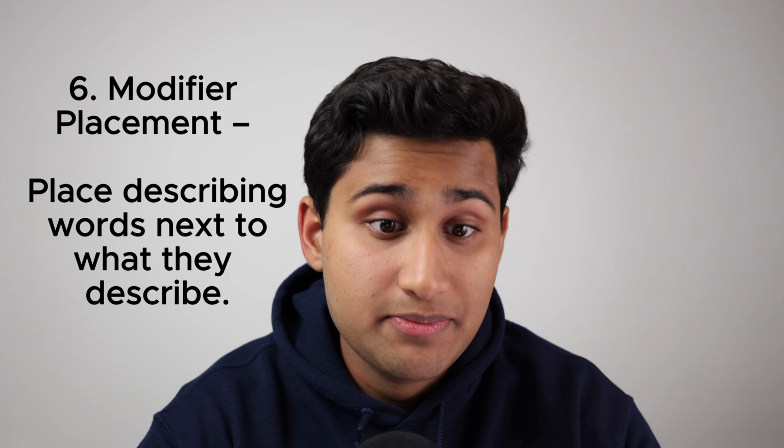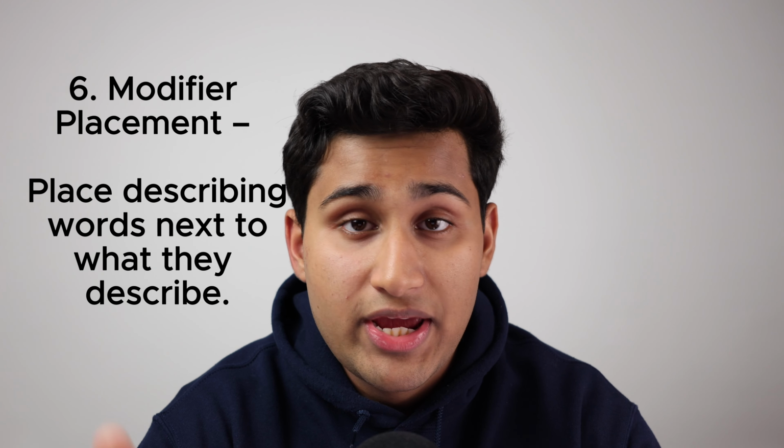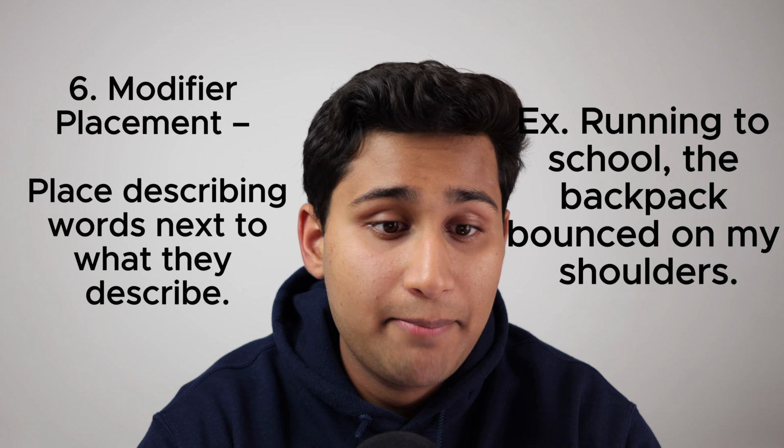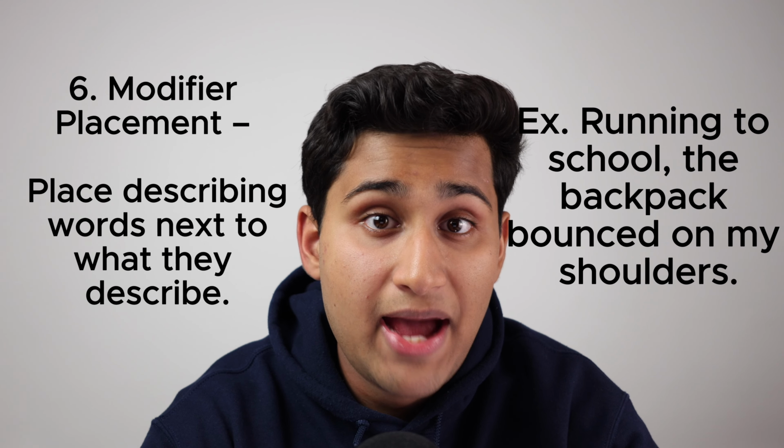Next is modifier placement. This is an important one. It places describing words next to what they describe. So here the example is, running to school, the backpack bounced on my shoulders. Notice how the word bounced comes after backpack, indicating that the backpack is what bounced.